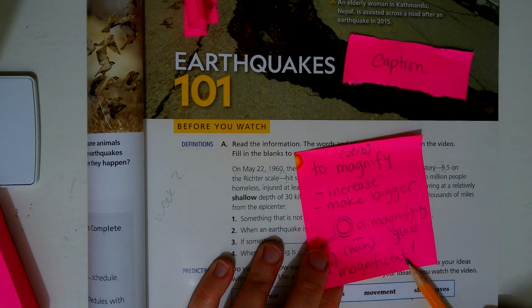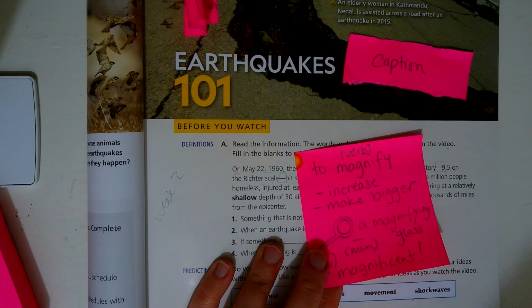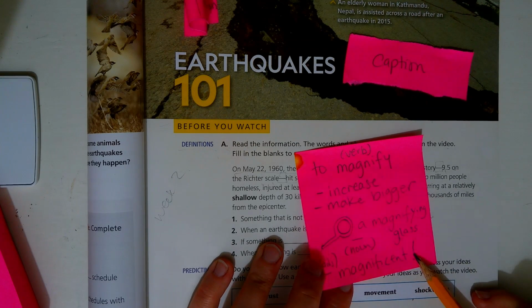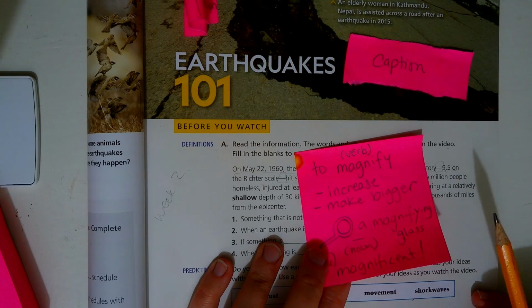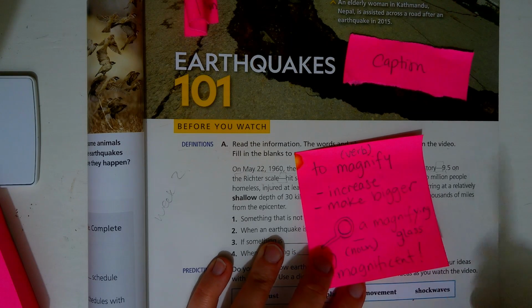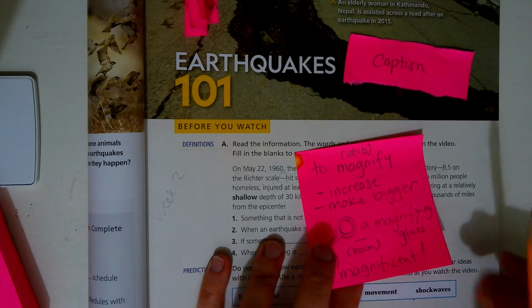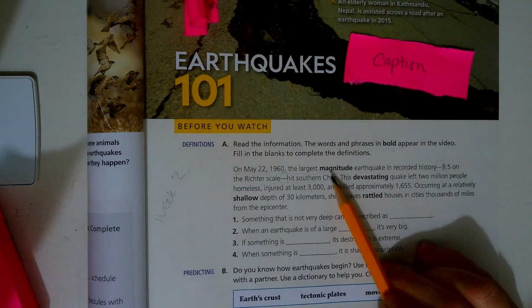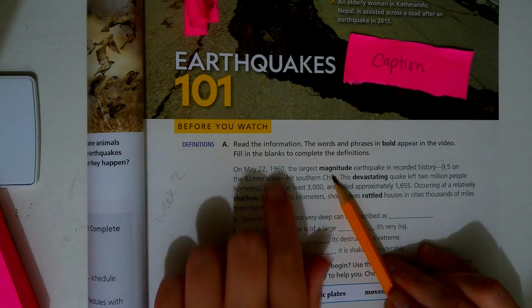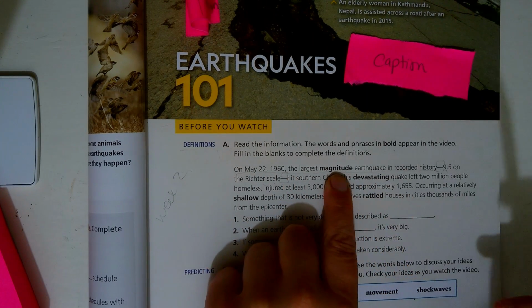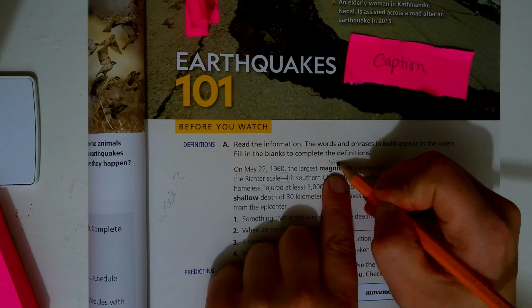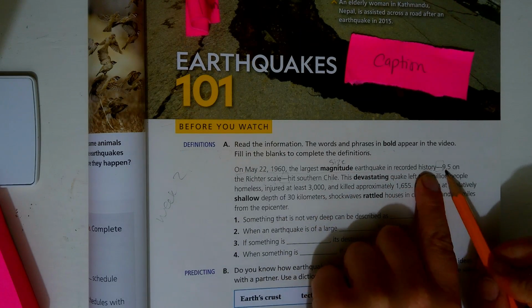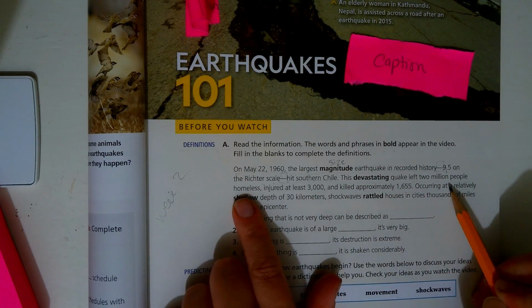That is a magnificent person. That is a magnificent project. That was a magnificent show. If something is excellent and very good. So magnitude I know has to do with size. So the largest size earthquake in recorded history was 9.5.